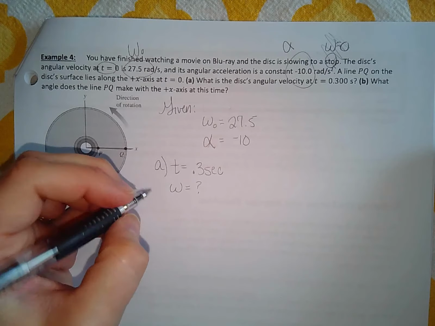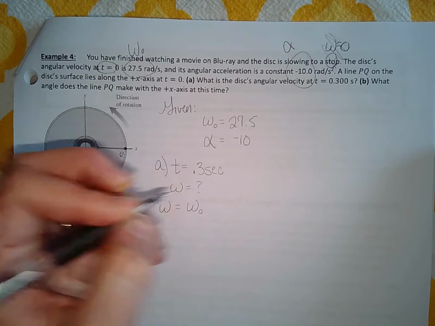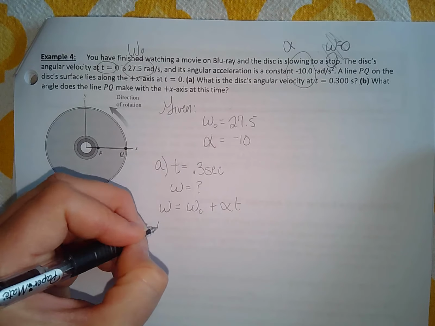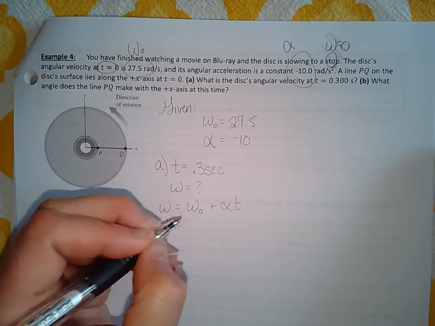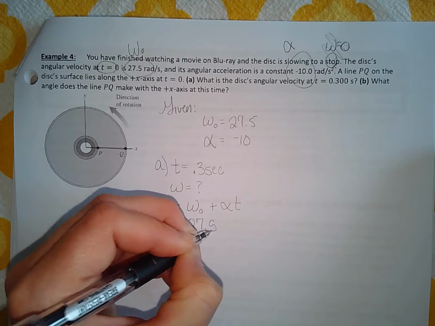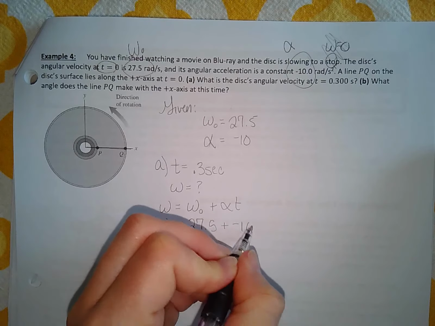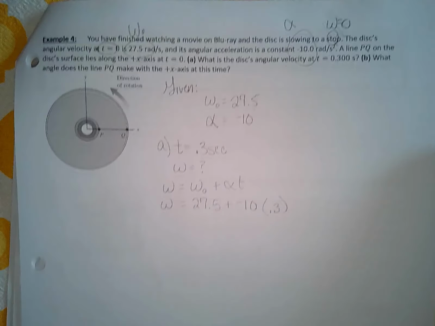So I'm going to do angular velocity equals original velocity plus acceleration times time. So this is my angular velocity at 0.3 seconds equals my original 27.5. It is accelerating at a -10 acceleration, and the time, we want to know how fast is it going at 0.3 seconds.